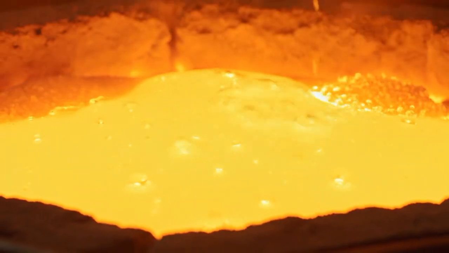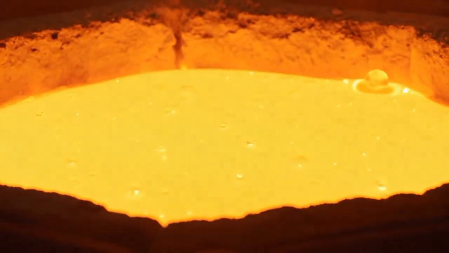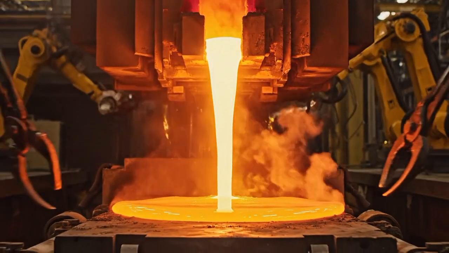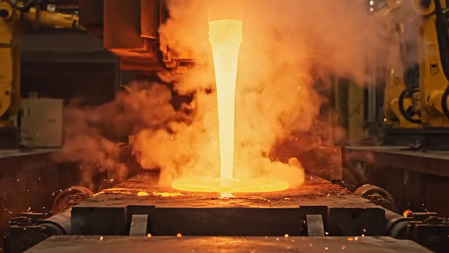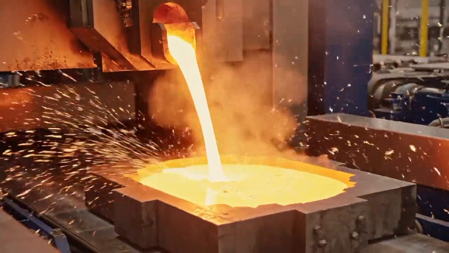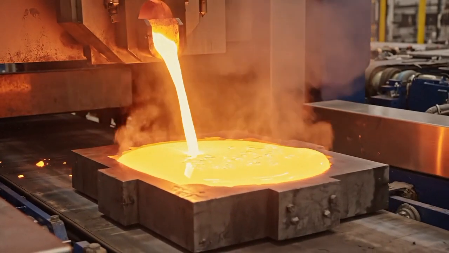Melting is the core of the modern glass-making process. Liquid material is formed. Initial formation is carried out.